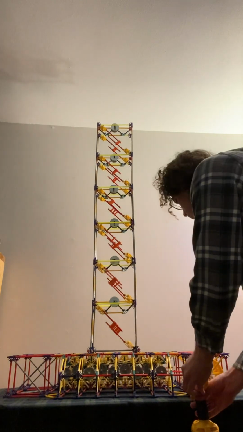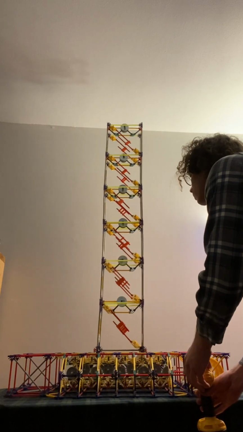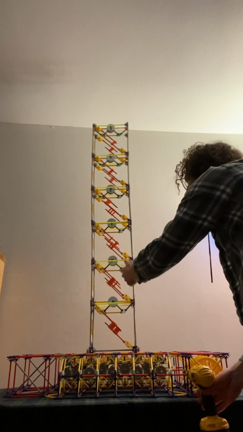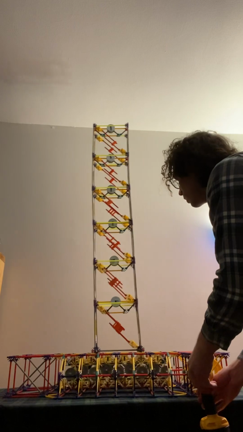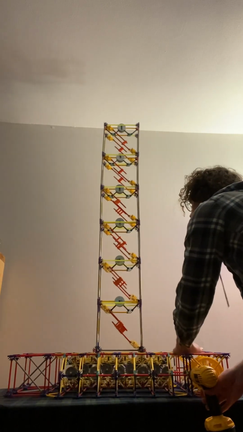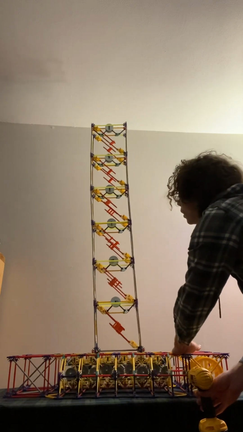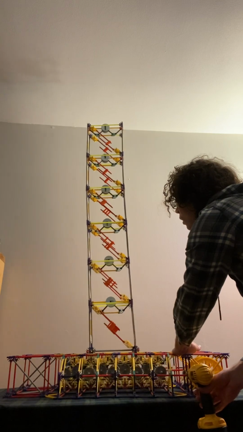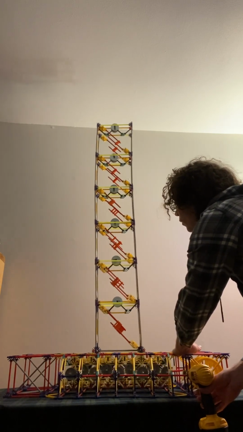So here we go. As you can see, the bottom braces are going, and it's starting to get a little bit of permanent deformation maybe. Try to get the fundamental frequency here.